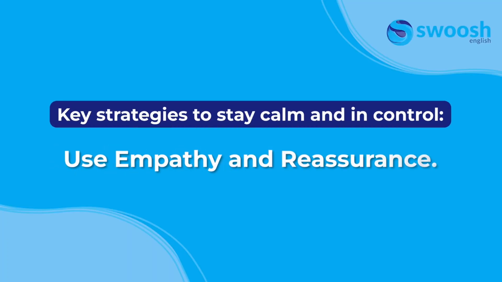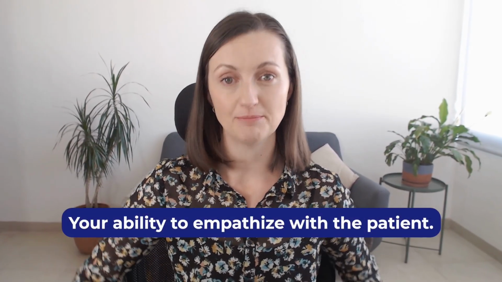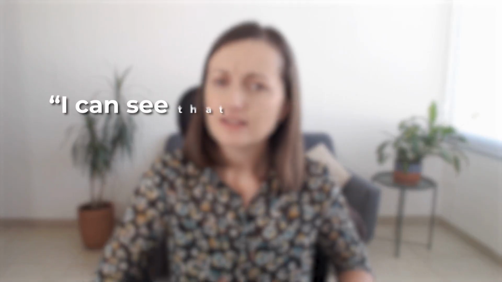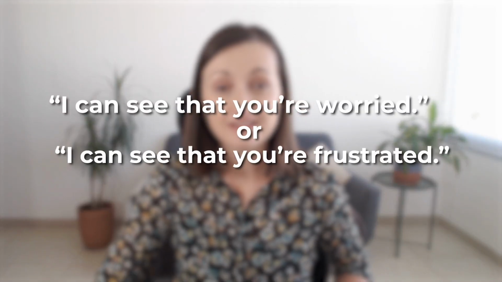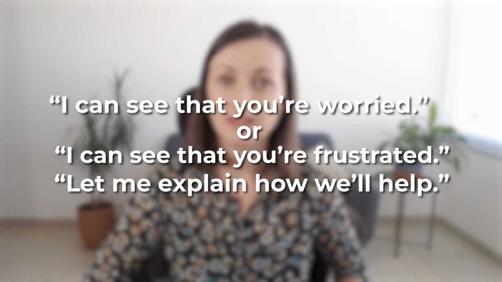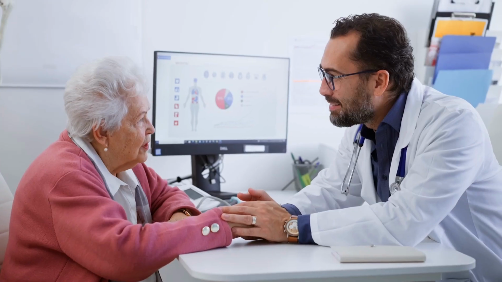Next up is to use empathy and reassurance. Something the examiner will be looking for in the test is your ability to empathize with the patient. So whatever they're going through, make sure that you show you understand and that you're there to help. Try saying something like, "I can see that you're worried," or "I can see that you're frustrated. Let me explain how we're going to help you." This should help to make the patient feel more relaxed and open to listening to you. Remember, when you're showing empathy and reassurance, keep your body language open and non-defensive.